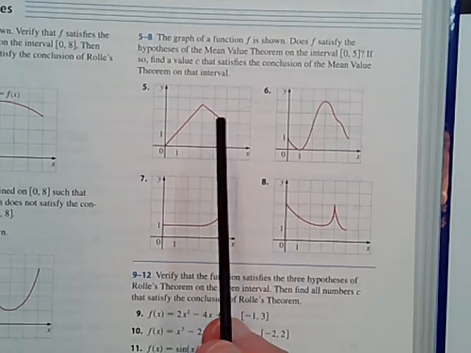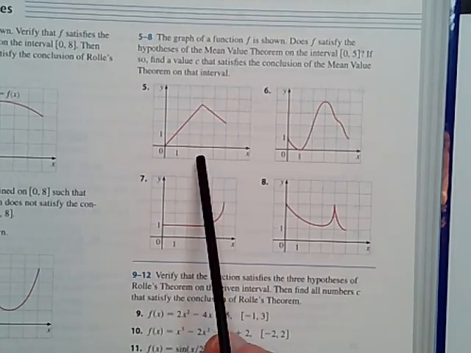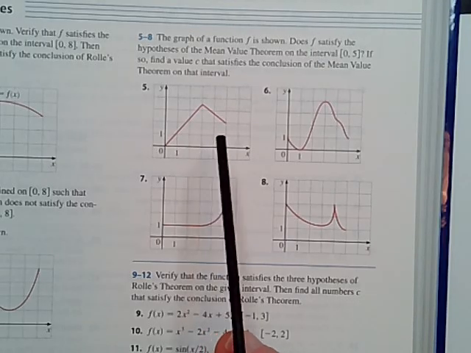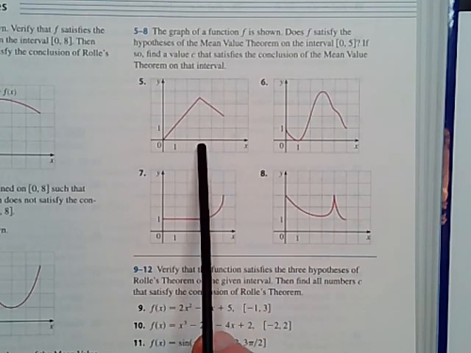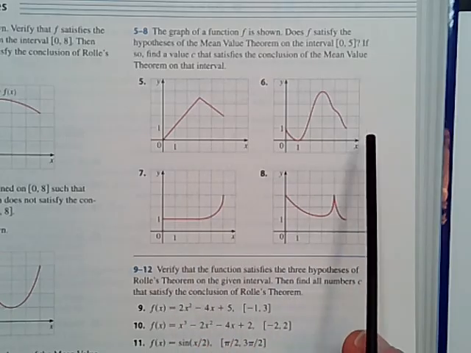Differentiable on the open interval? I don't think so. I think it does not have a derivative at x equals 3 because you've got a sharp point there. So the answer is no, it does not satisfy the hypothesis of the mean value theorem on the interval.